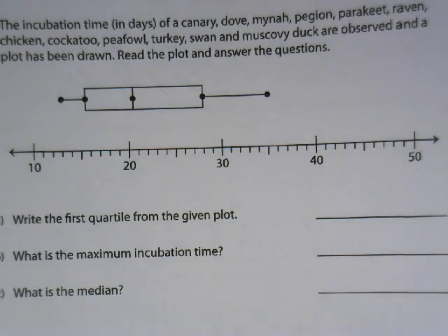Incubation time of birds. Have you guys seen the birds in Big Bear? No. Isn't that cute? Okay, so these are incubation times of different types of birds. Pigeons and cockatoos. Here they already created a box and whisker plot. If they're going to give you this on the test, this is how they're going to give it to you. It's already drawn for you. You just have to read it. Now, let's not read the questions.